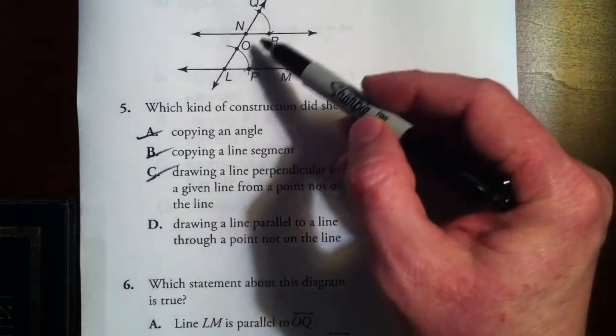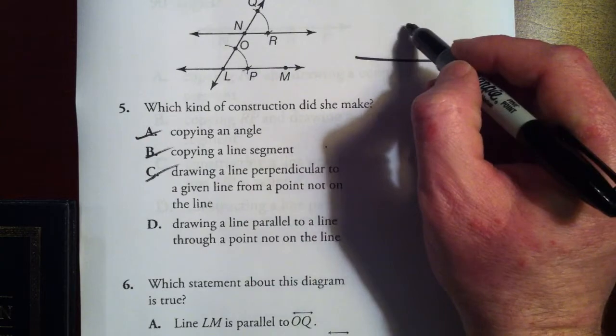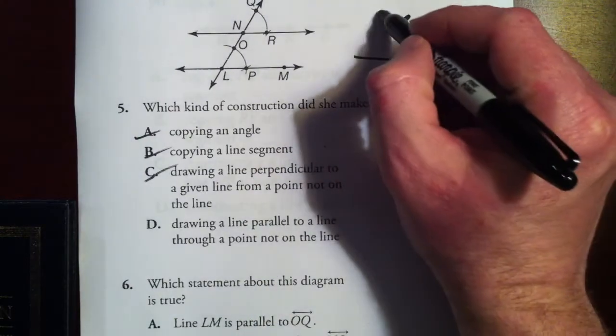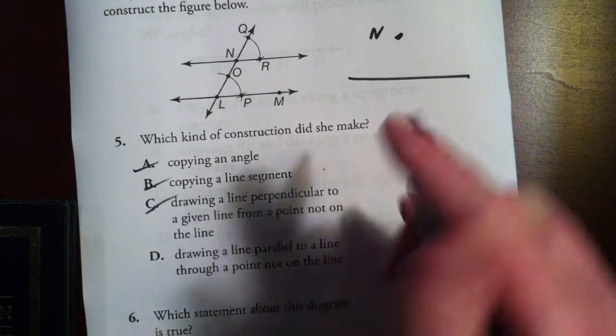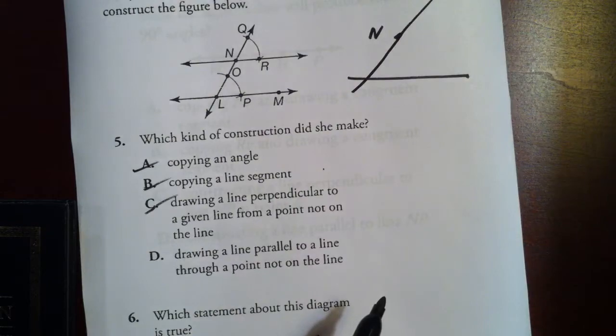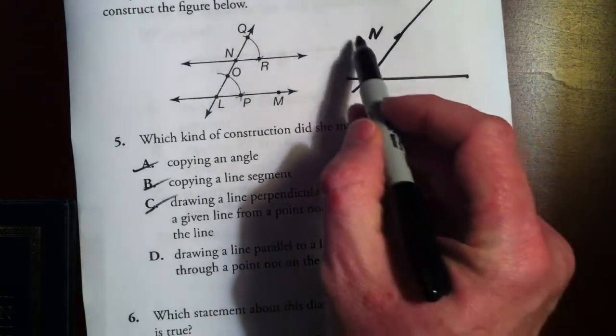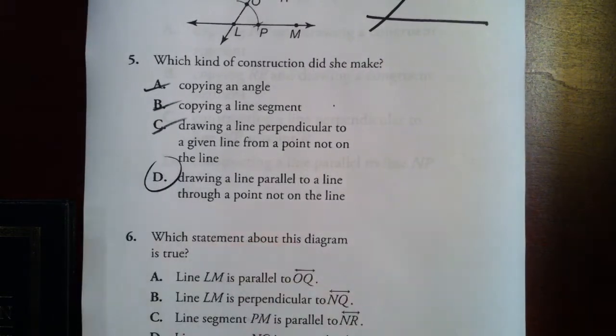And what they're probably asking us to do, they probably gave us something like this right here. And then they said, point N. We want you to make a parallel line that at some point connects with N, and you would draw yourself a line right there. And we want that parallel line that passed through N as it did here. Therefore, the choice is D.